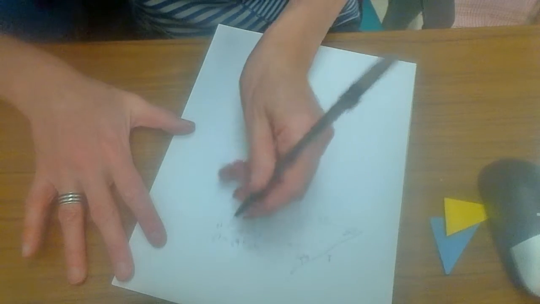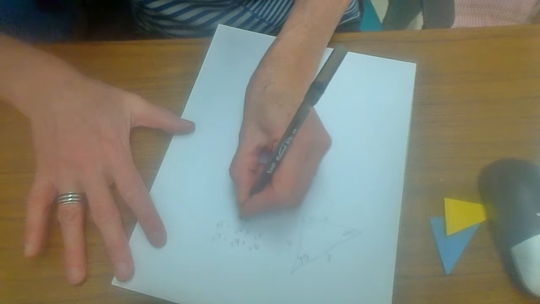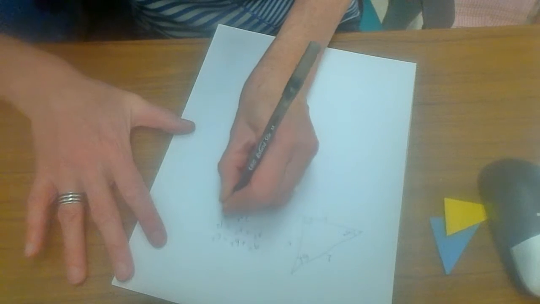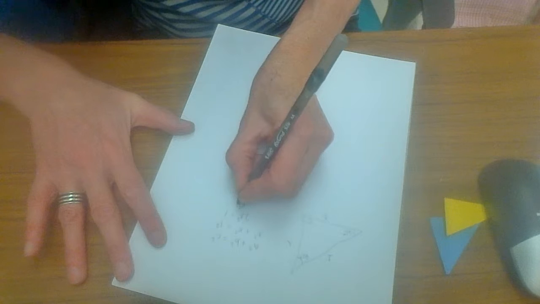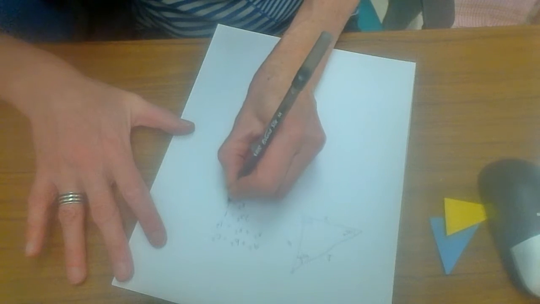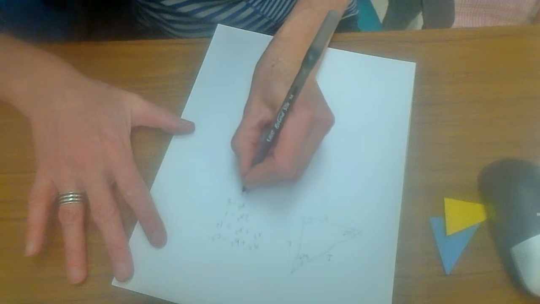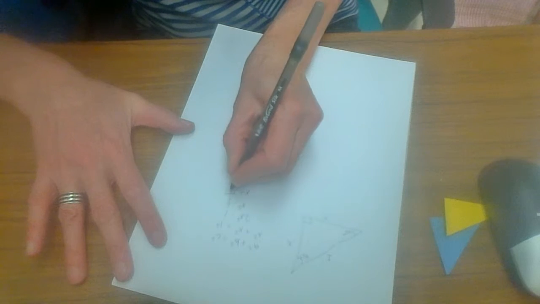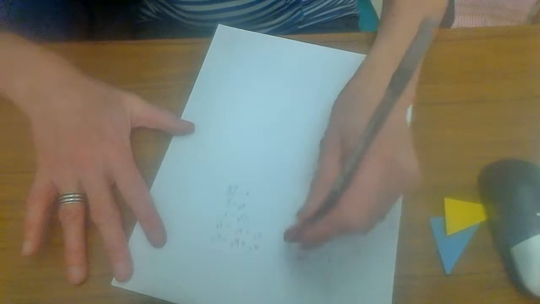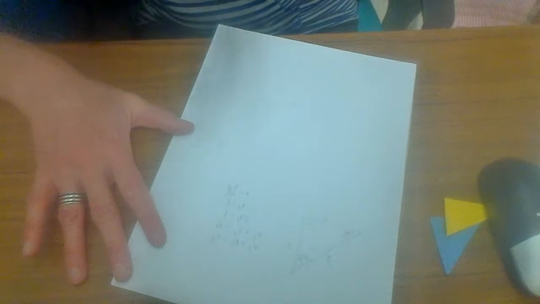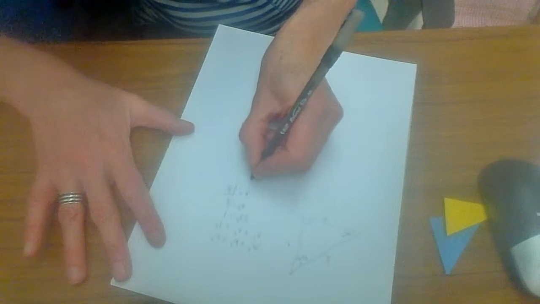So x squared plus x squared is 2x squared, and 1 squared is 1 times 1, which is 1. So x squared is a half. So x is the square root of a half. I don't have to worry about the negative square root of a half because it's the length of the side, so it has to be positive.